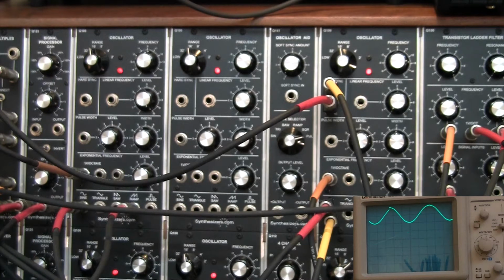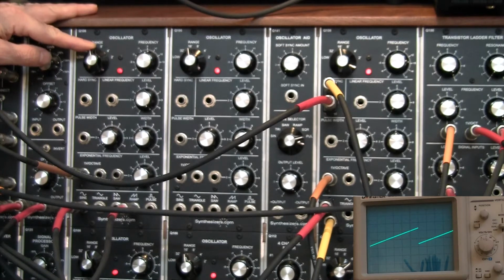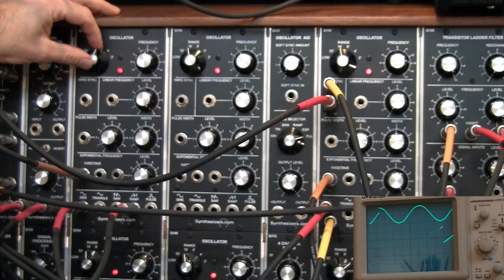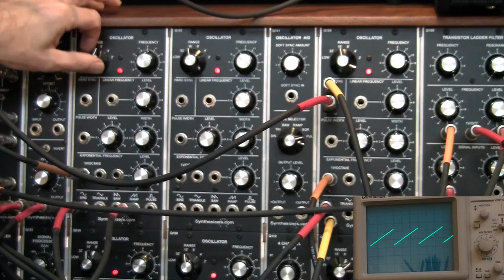The ramp wave is a slowly rising waveform, but we can make it rise faster by changing the range of the master oscillator here. First from 16 feet to 8 feet. We hear a difference, but the slave is still not synced. Now let's change from 8 feet to 4 feet.